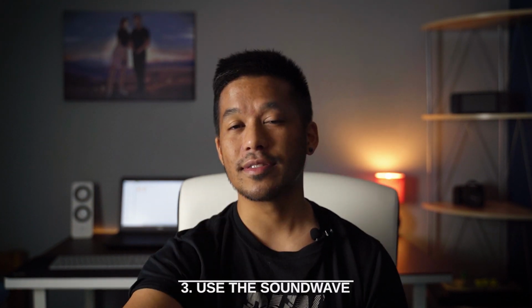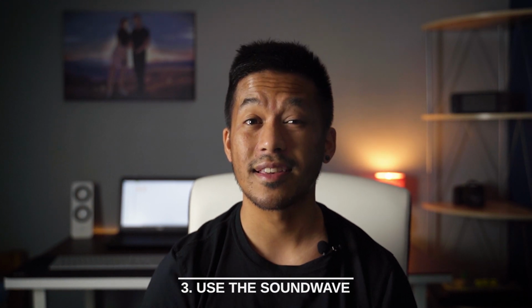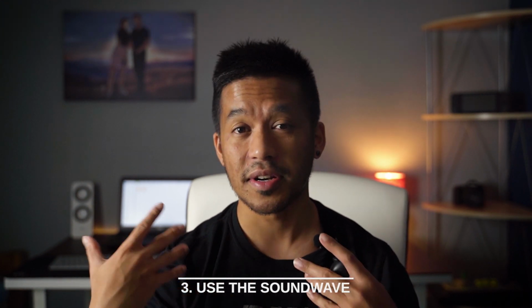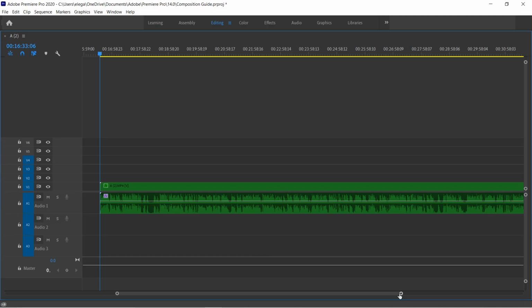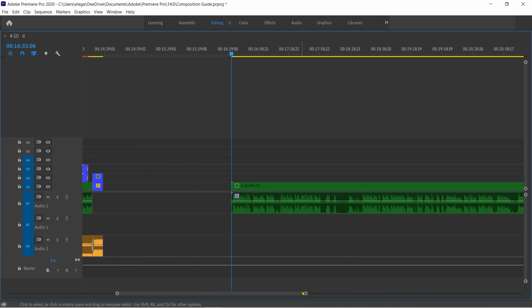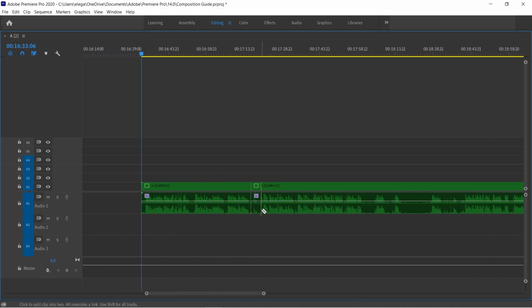Number 3 is using the soundwave. So if the footage you're going through has speech in it, like a talking head shot like this for example, you can utilize the soundwave to see where your talking starts. So the soundwave basically creates a visual graph of the sounds generated. So using this, you can see where all the quiet bits are, where you actually start talking, or where there is a cough or some kind of undesirable sound. So you can really quickly see, move, and cut out what's not needed.